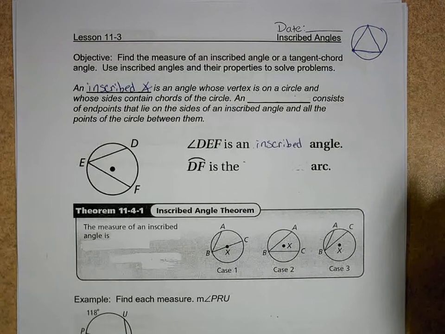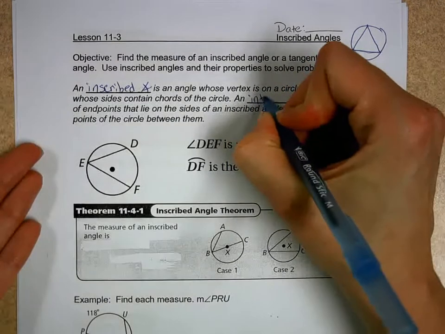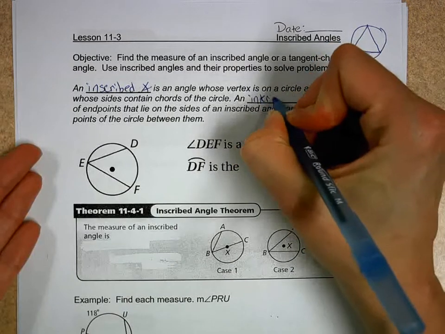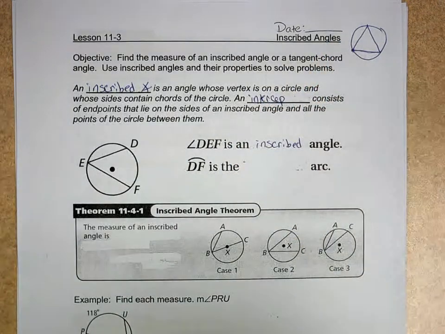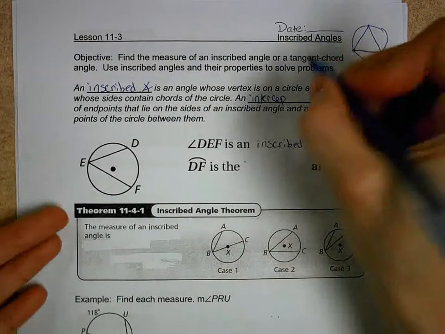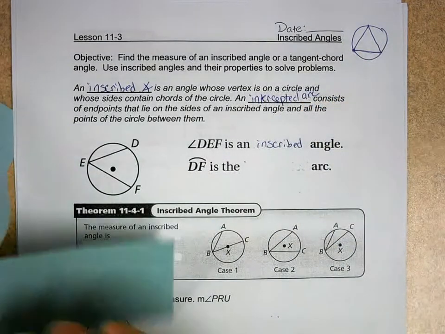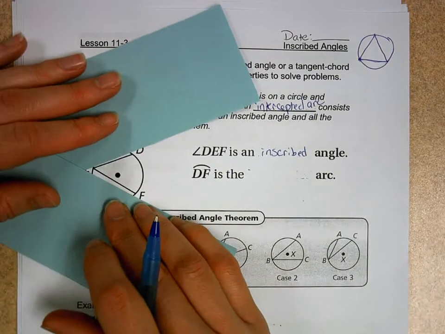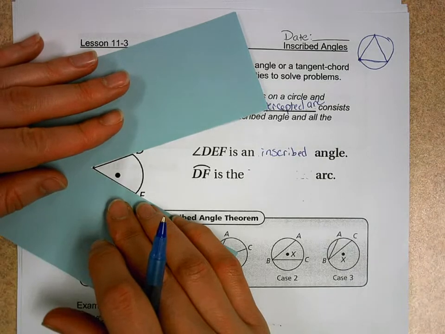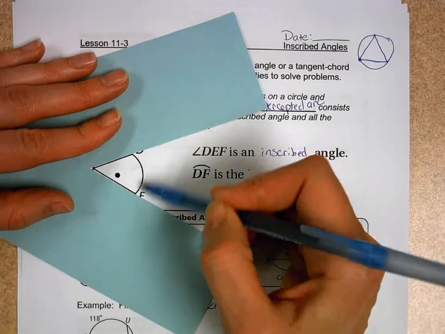Now, here's the cool thing though. We're going to use terminology called an intercepted arc. And like in football, you walk in front of them. When I say intercept, you went in front of that wide receiver and grabbed the ball. You intercepted it. You're in the same line. So an intercepted arc is the arc found when I take my angle and cover up everything between the two sides of these papers here.